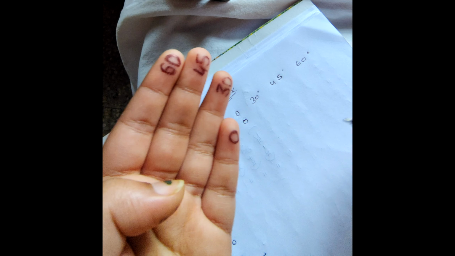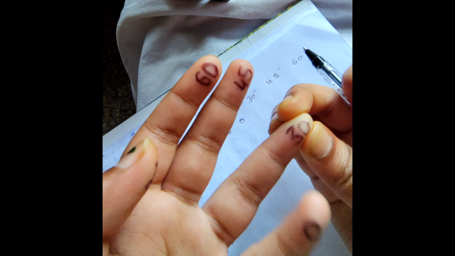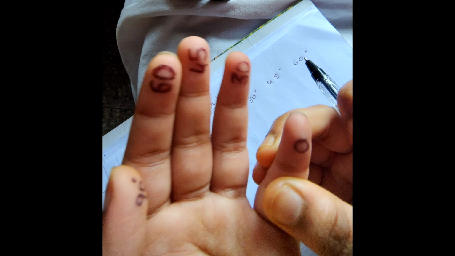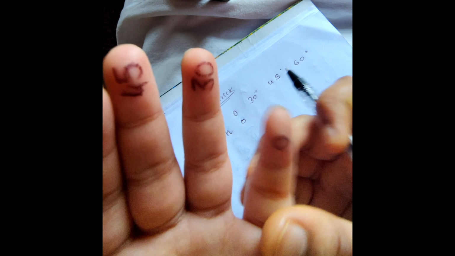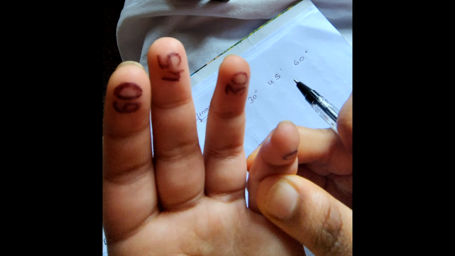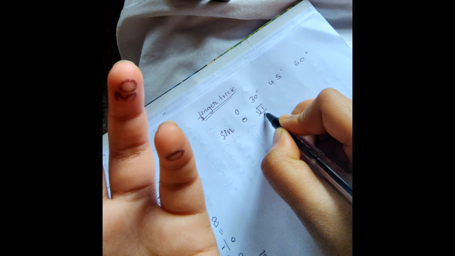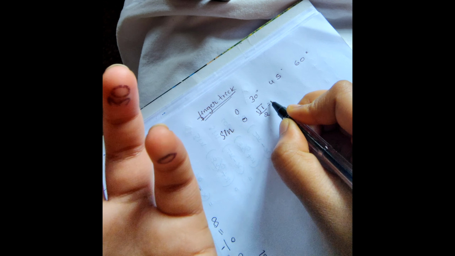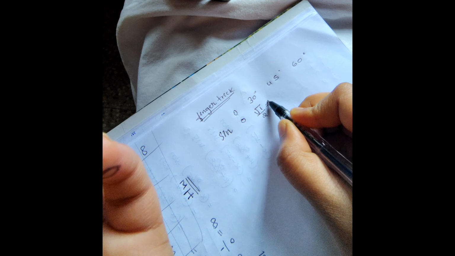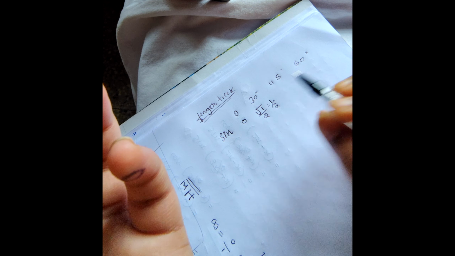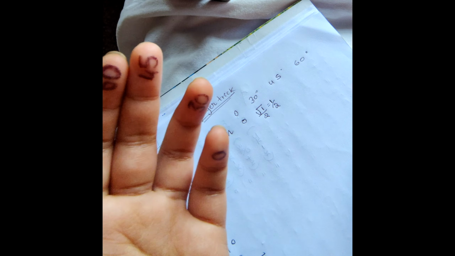Okay, how to do it? Let us see. 0 degree I have already found. Sine 0 is 0. Now I have to find sine 30 degree, right? So sine 30 is equal to root of the below finger divided by 2. How many fingers do I have here? Only one finger, right? That is root of 1 divided by 2. What is root of 1? It is 1 only, right? 1 divided by 2. So sine 30 degree is 1 by 2.